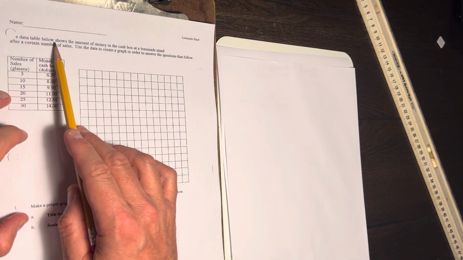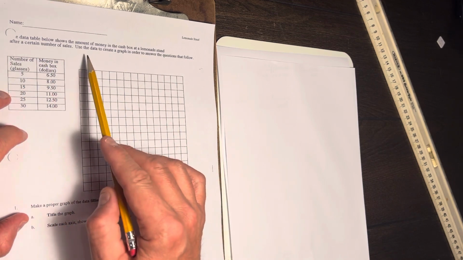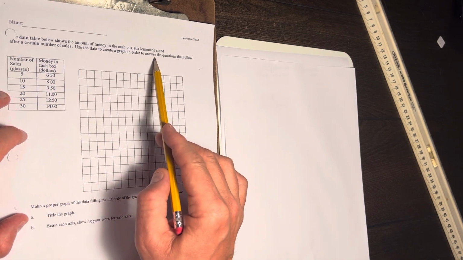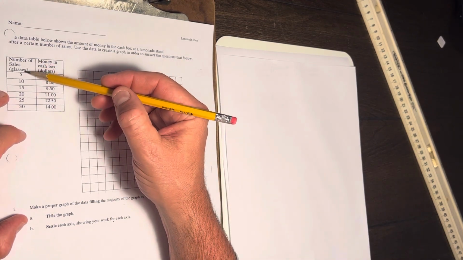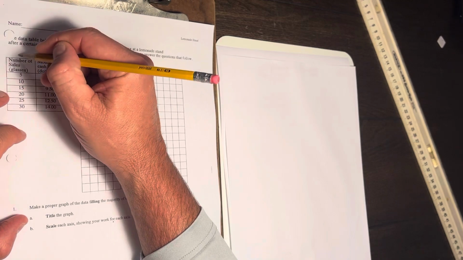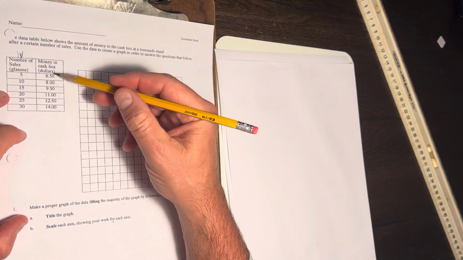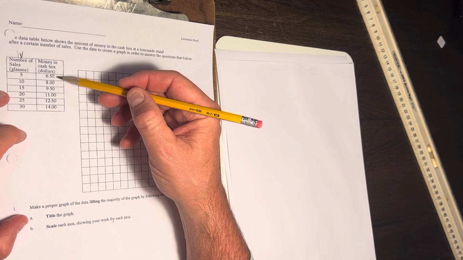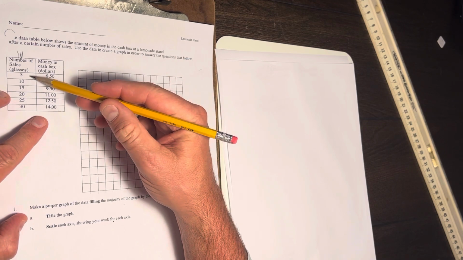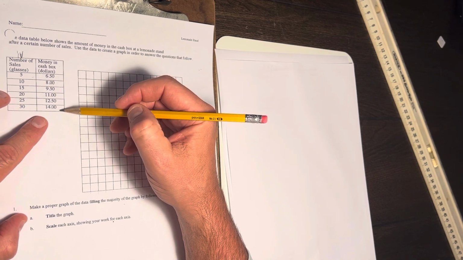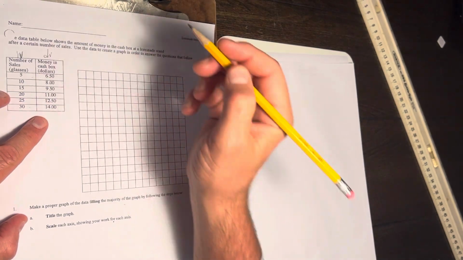It says the data table below shows the amount of money in the cash box at the lemonade stand after a certain number of sales. Use the data to create a graph in order to answer the questions that follow. Notice that it gives us the number of sales in glasses, from 5 to 30. That's what is changing, so we're going to say that's our independent variable. And as a result of that, the money in the cash box in dollars goes from $6.50 with 5 glasses up to $14 when there's 30 glasses. That's going to be our dependent variable.